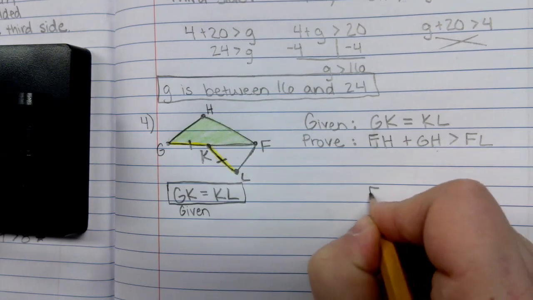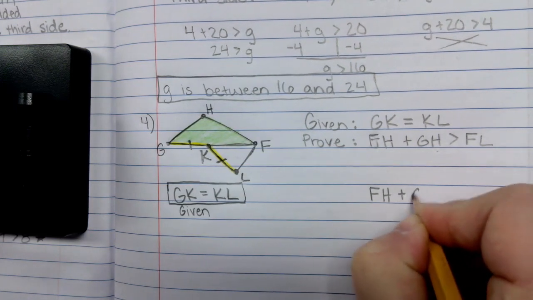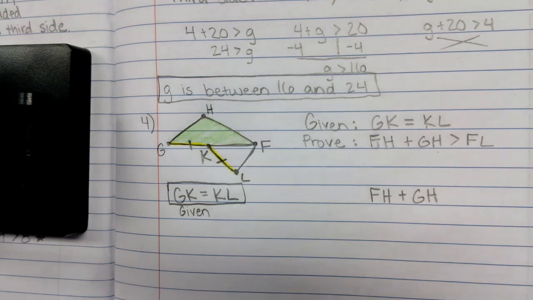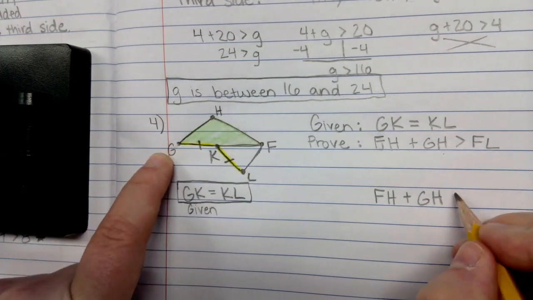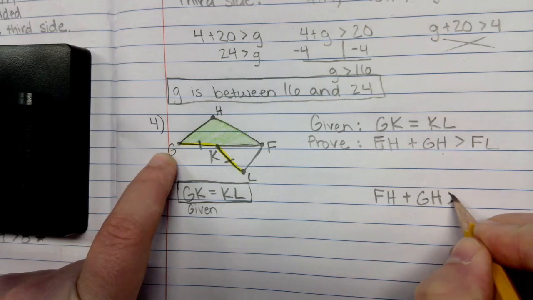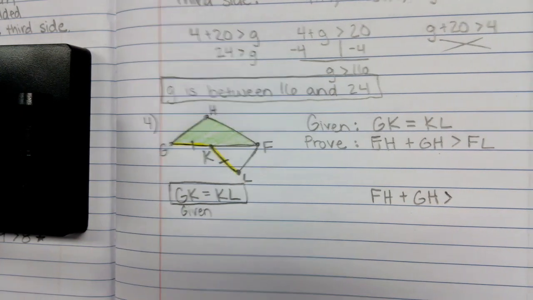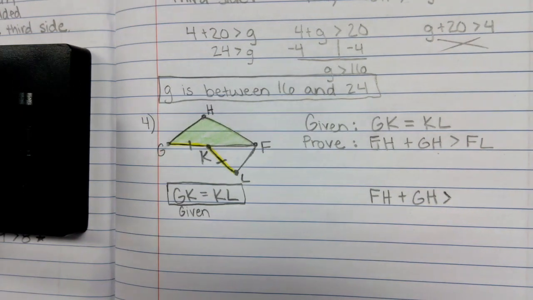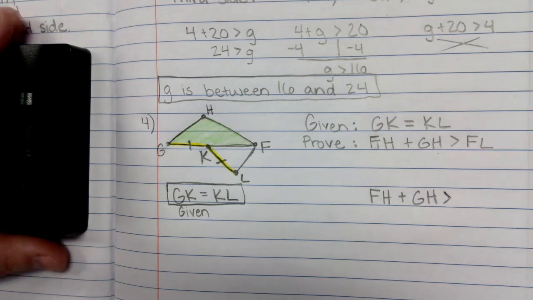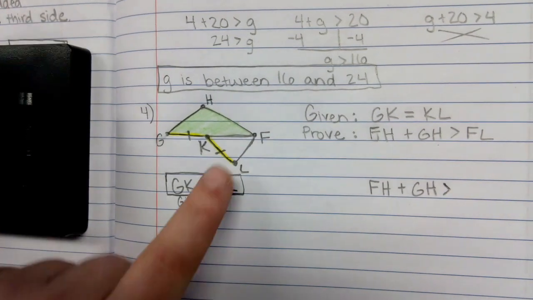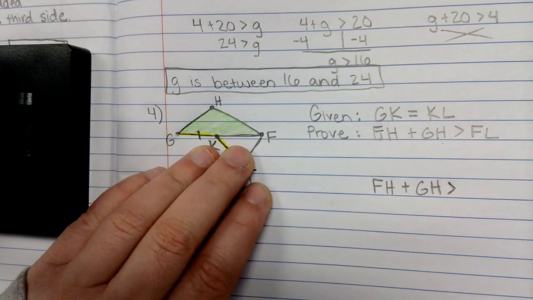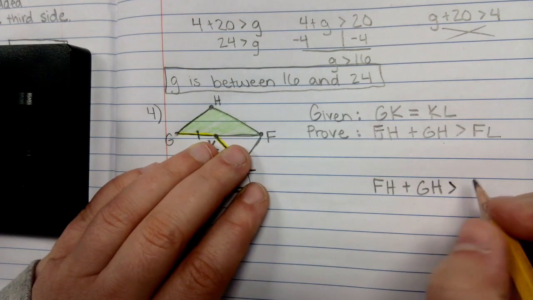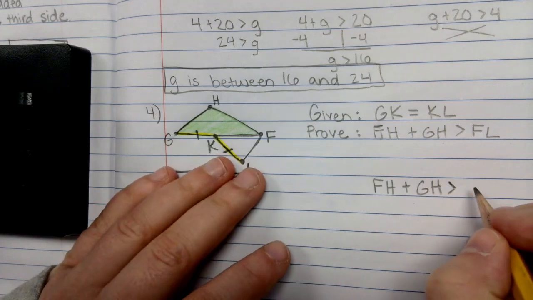What's the third side of that top triangle? GF, or FG. It doesn't matter, GF. And that's based on what we learned today. That's the Triangle Inequality theorem.